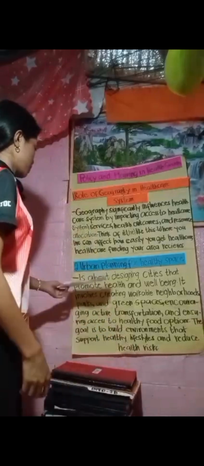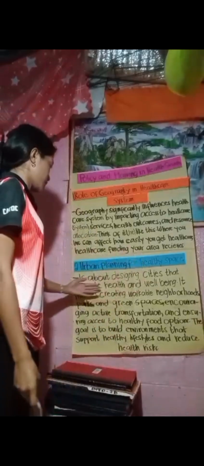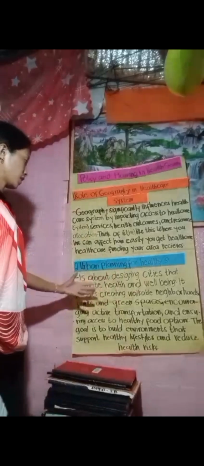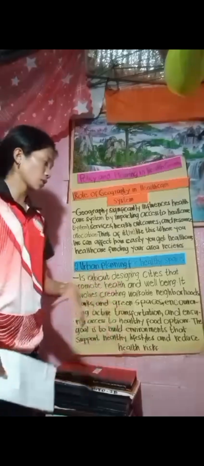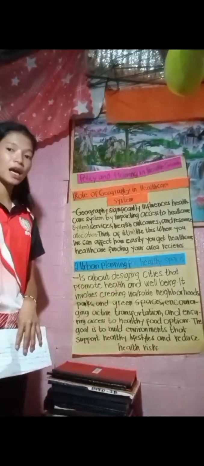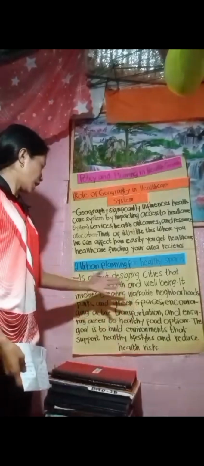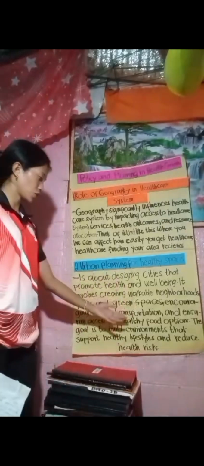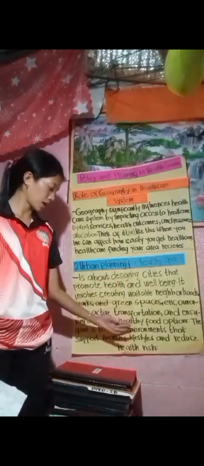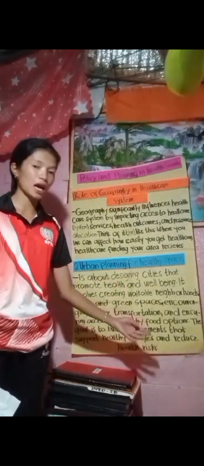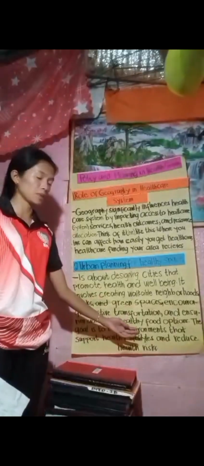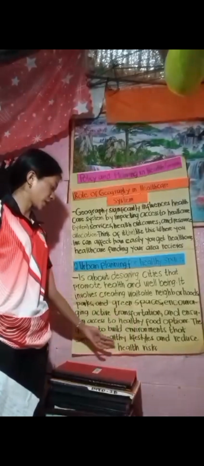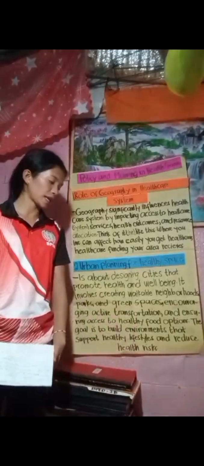The second one is urban planning for healthy spaces. It is about designing cities that promote health and well-being. It involves creating walkable neighborhoods, parks, and green spaces, encouraging active transportation, and ensuring access to healthy food options. The goal is to build environments that support healthy lifestyles and reduce health risks.